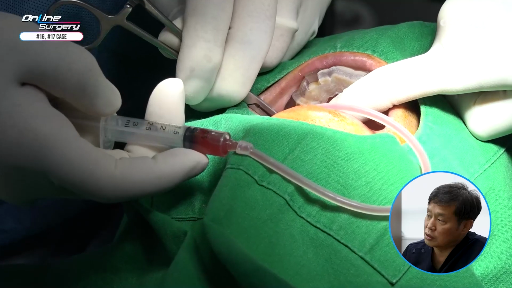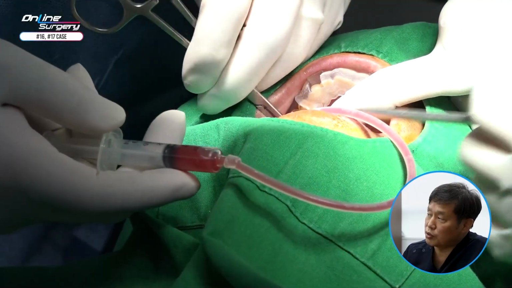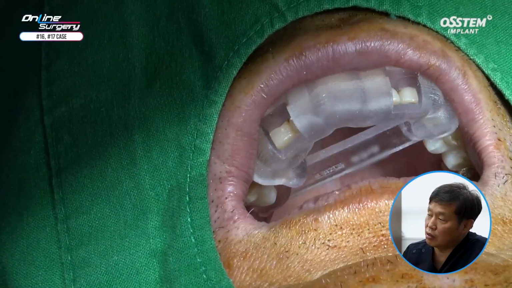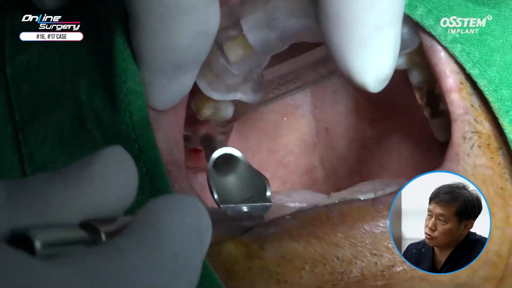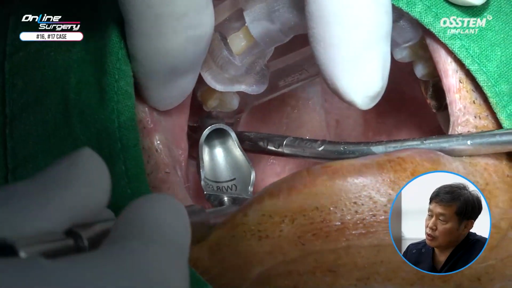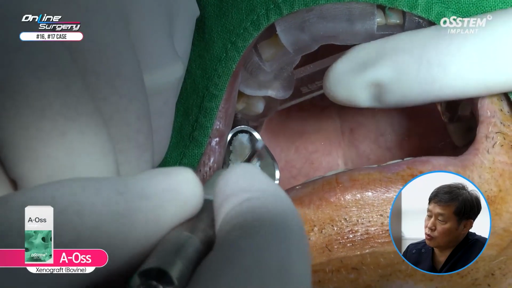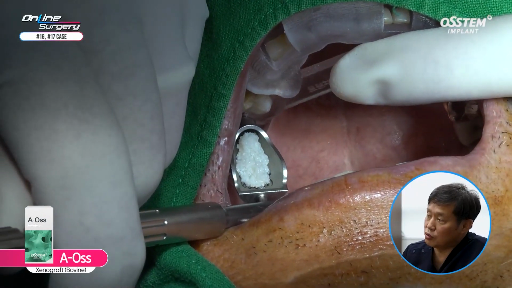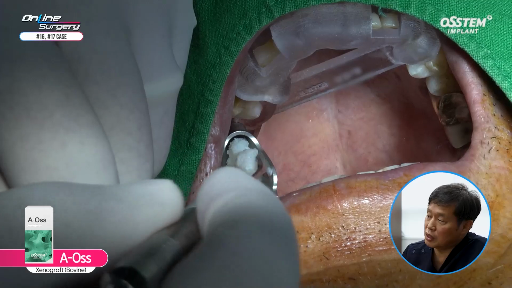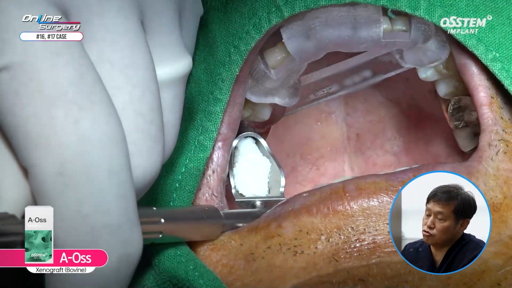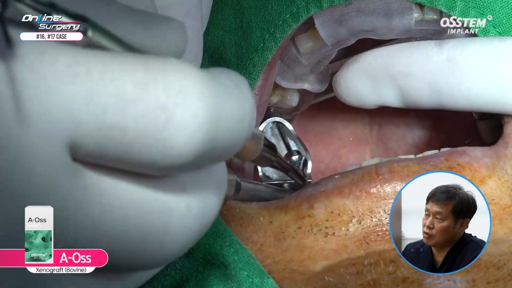Sinus membrane lift is done. Upon aspiration, there's negative pressure, so there's no membrane tearing. Bone carrier is used to put in EOS bone graft material. Bone condenser is used to perform bone graft. This is irrigated graft material.